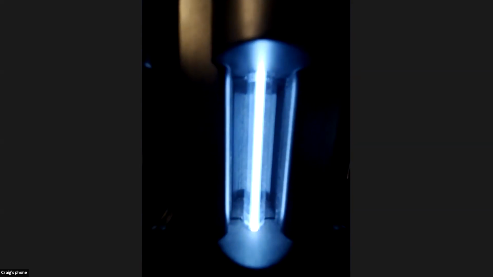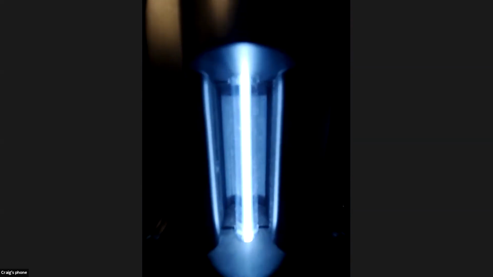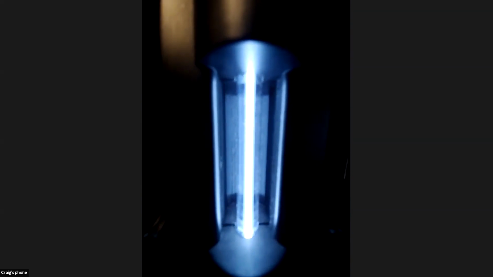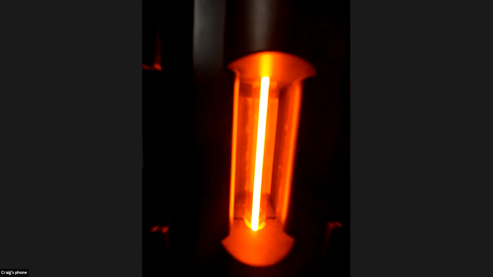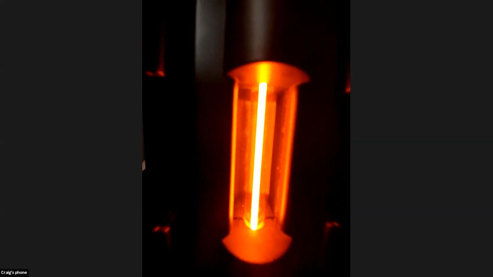This is carbon dioxide. And you may know that carbon dioxide is a molecule and not an atom. So molecules have distinct colors as well. This tube is broken. And this tube is nitrogen. And here finally is neon. Now neon always glows this color. So if you see a neon sign that is a different color, it's probably not neon.